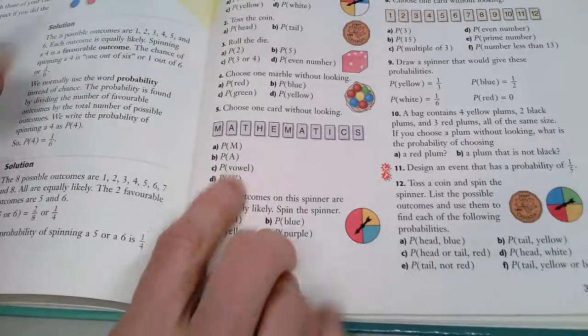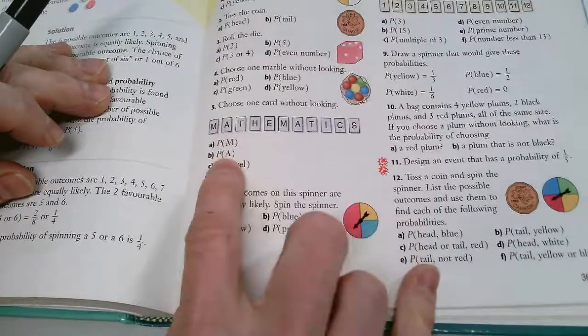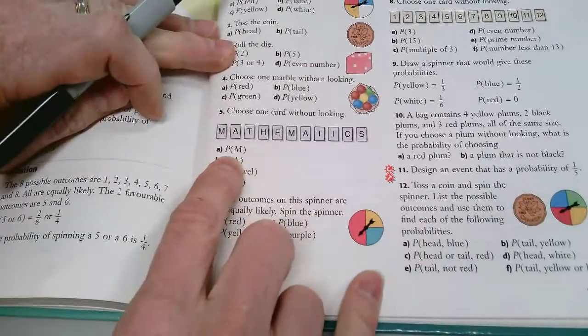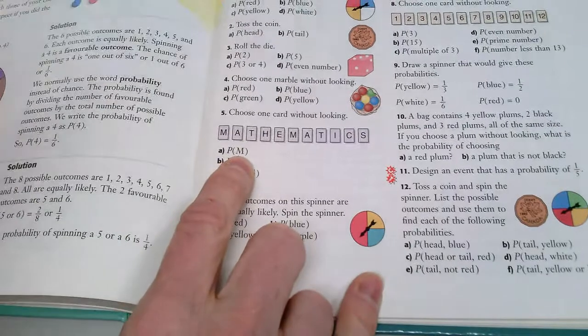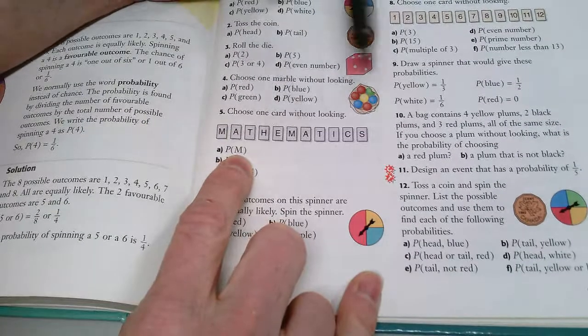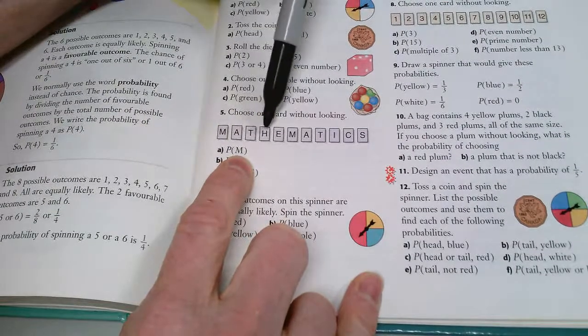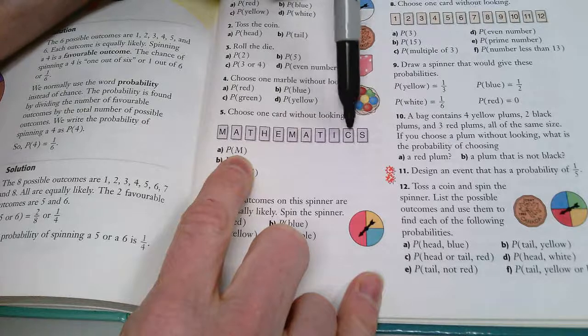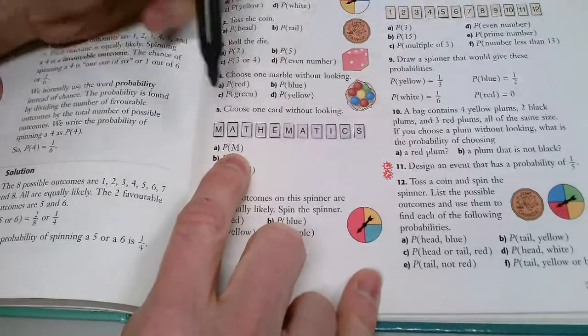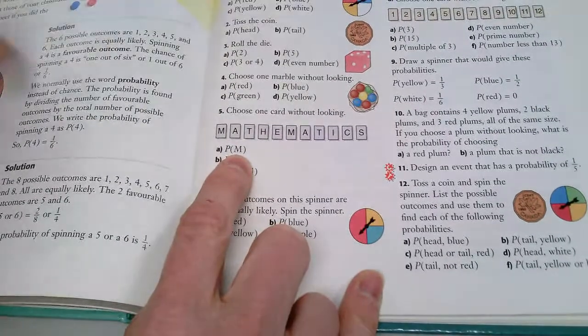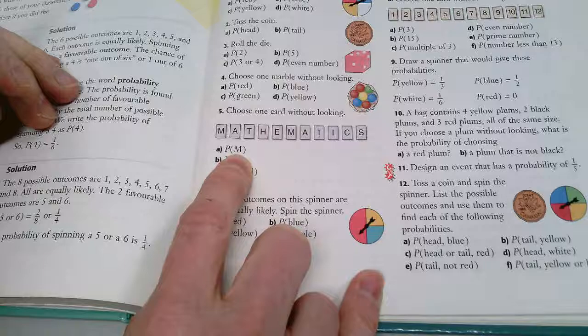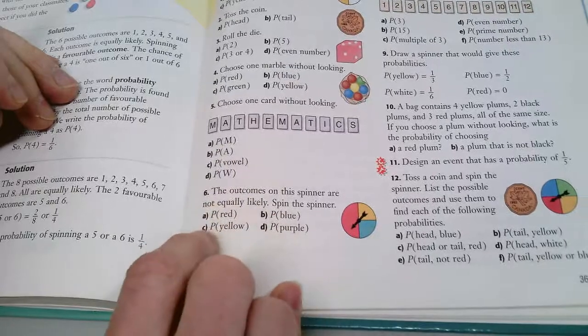For the next question, with these cards that spell mathematics, what's the probability in A of getting an M? We first count how many there are: 1, 2, 3, 4, 5, 6, 7, 8, 9, 10, 11. And there happen to be 2 M's, so it'd be 2 over 11. That's how you do those.